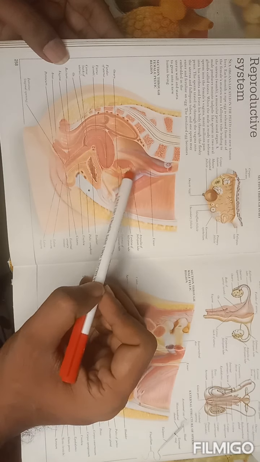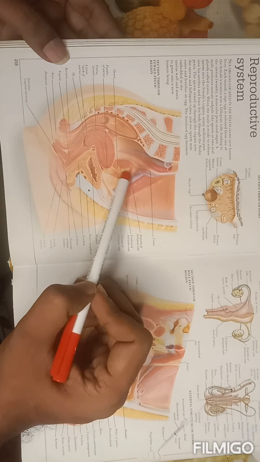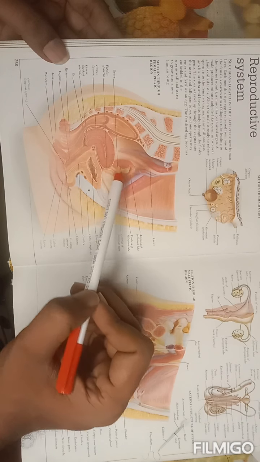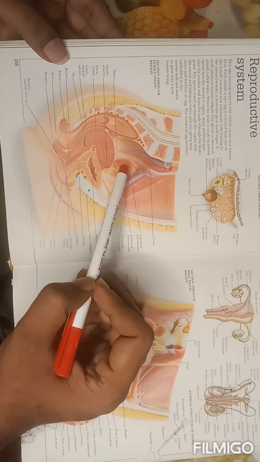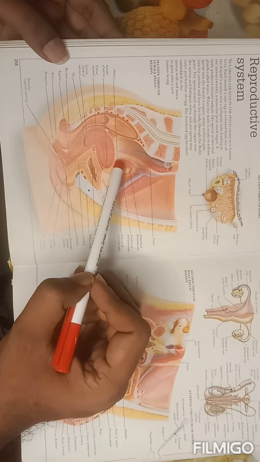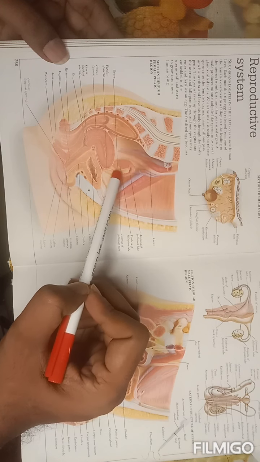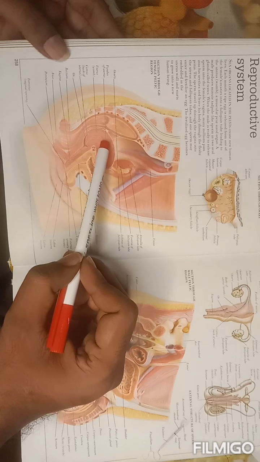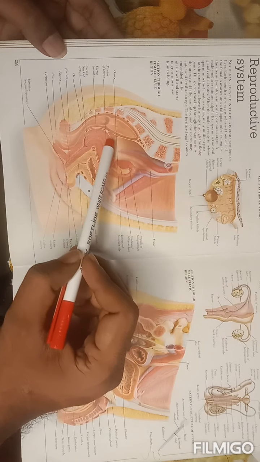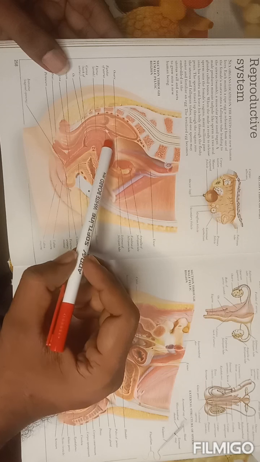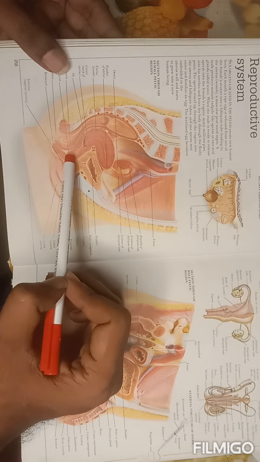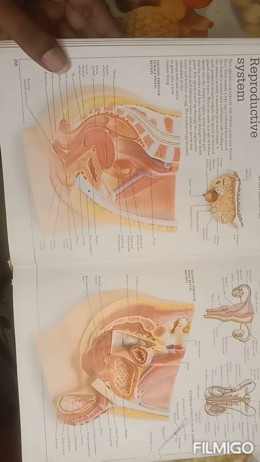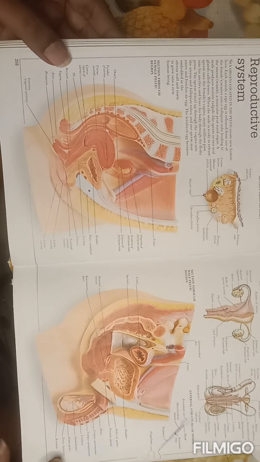Somewhere here are the ovaries, and the fallopian tube connects to them. In the ovaries the ova are released and captured by the fallopian tube, and they enter the uterus, where implantation takes place, and the baby grows in the uterus. Once the baby is fully formed, it comes out through the vagina, so the vagina is also called the birth canal.